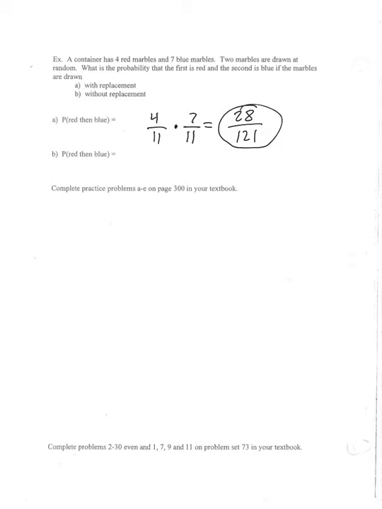If we go to a without replacement situation, things change a little bit. If we look at the top, the probability of pulling a red is still 4 out of 11. What changes here is that when we go to pull the blue, this time we've discarded one of the marbles, so we've discarded one of the possible outcomes. So that means that we have a 7 out of 10 chance this time of pulling a blue marble on the second draw, assuming we picked a red on the first.